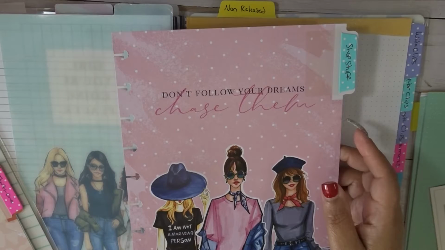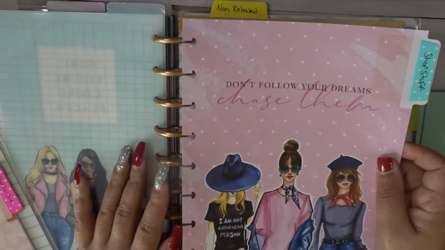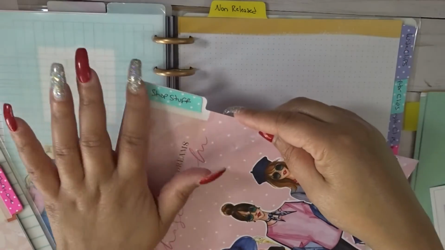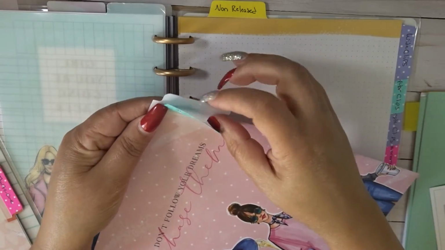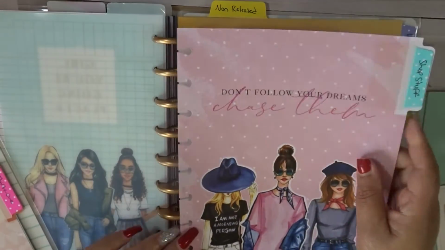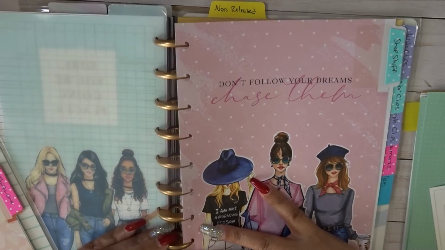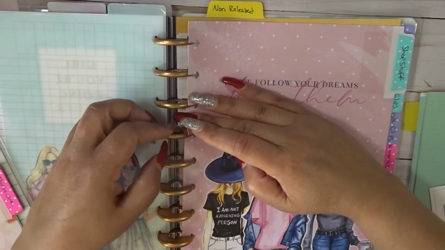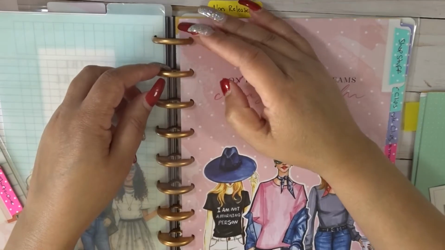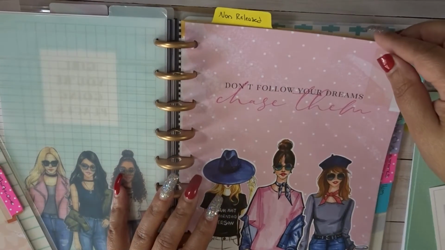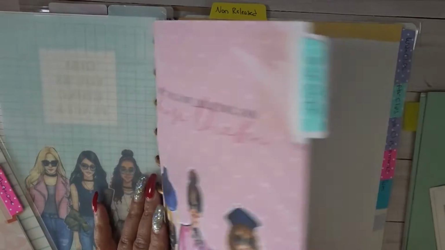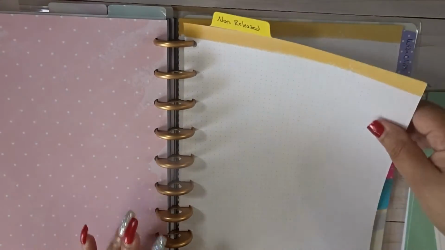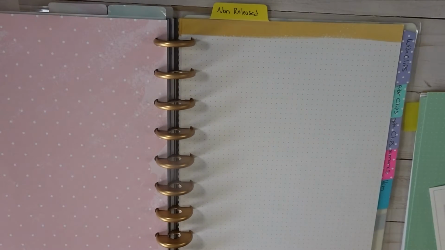So these are from, I forget which planner it was, but I'm going to use this, and I just labeled it with those thick Avery labels and put shop stuff. So that way it's a divider between that and 31. Okay, so that is my shop stuff here. And then my non-release stuff that I went ahead.